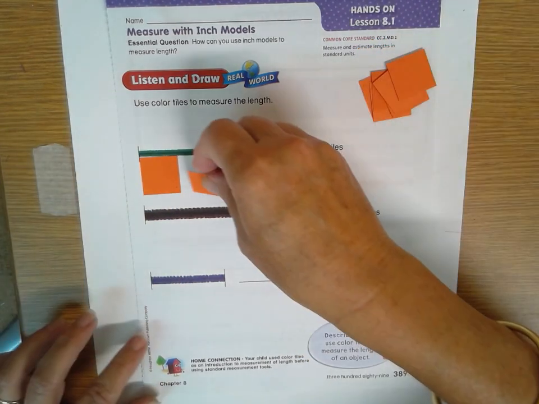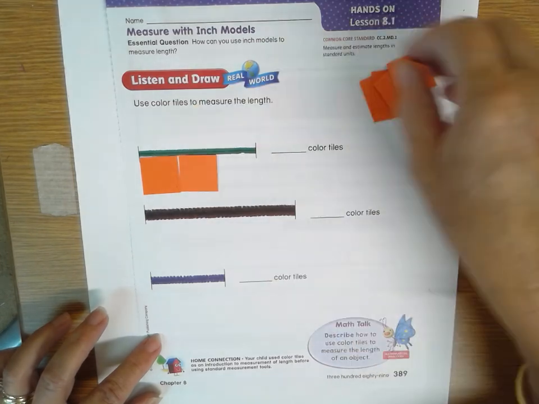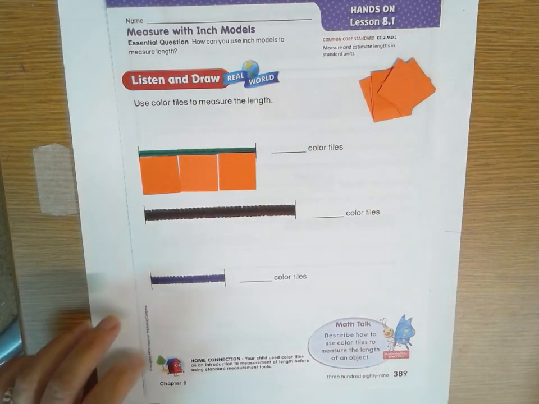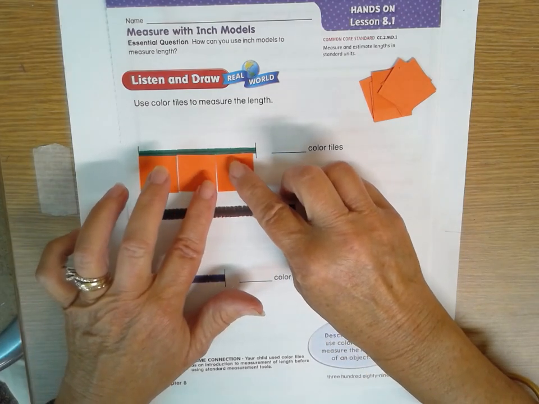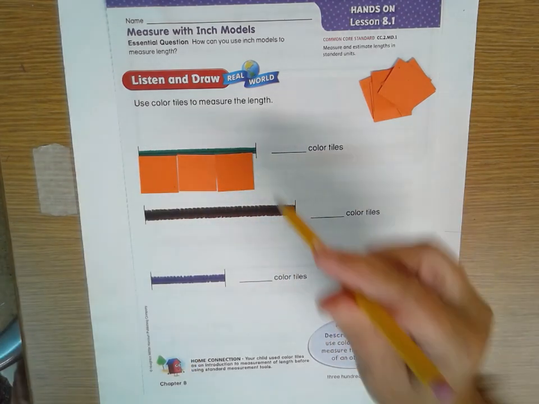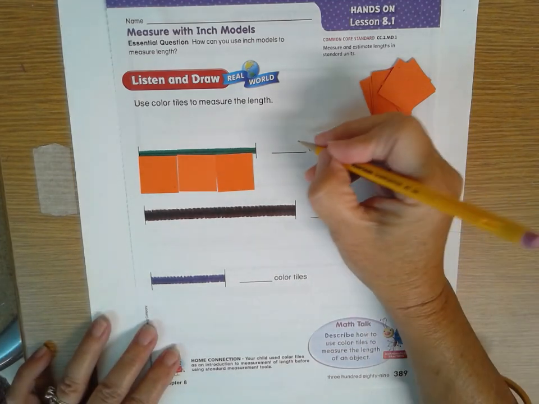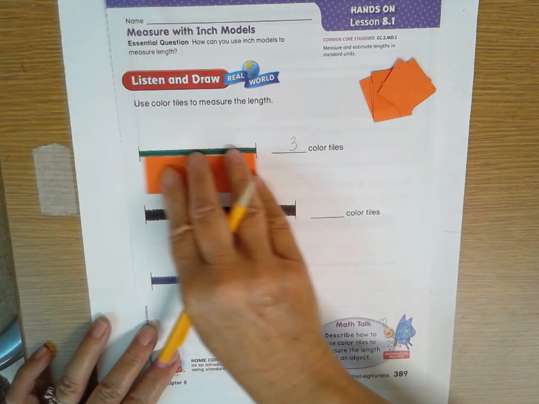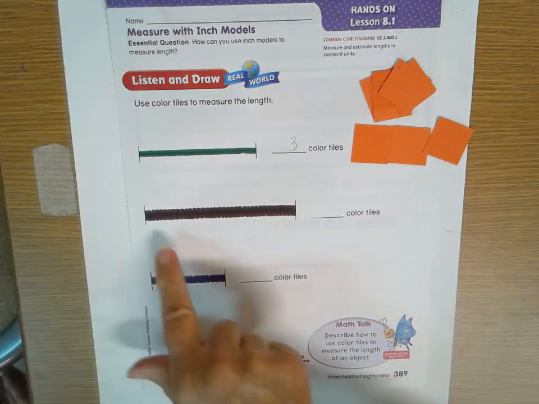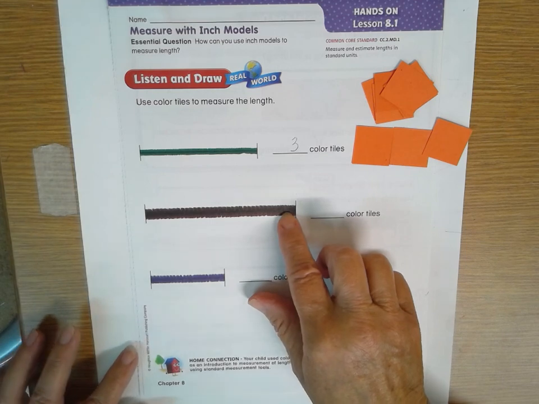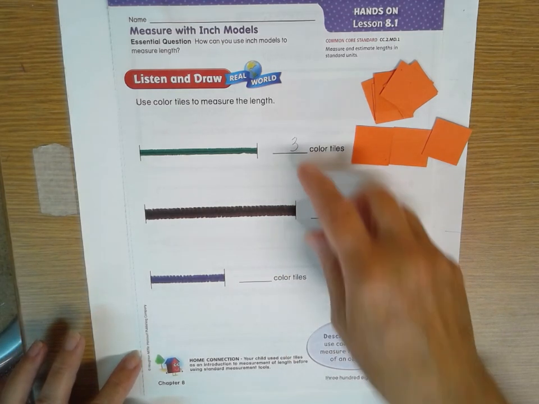So we're going to place our color tiles on here. And this one, we're going to do the best we can to touch them. You can see that there's a little bit left over, but it is about 3 color tiles. Okay. So the brown one is a little bit longer. Do you think it will still be 3 color tiles, or will it be more than that?